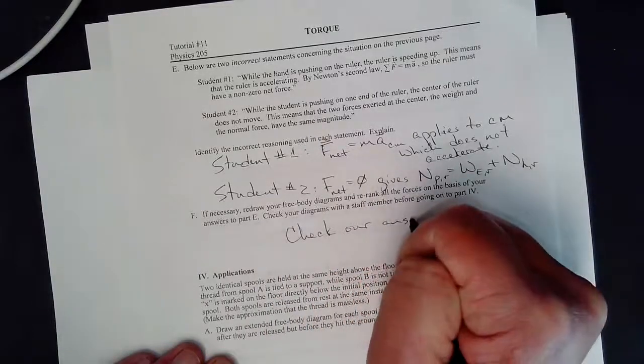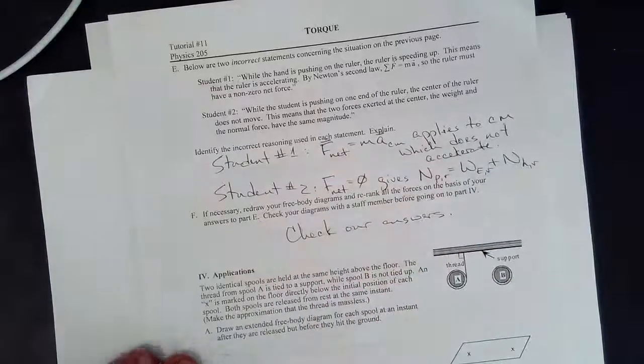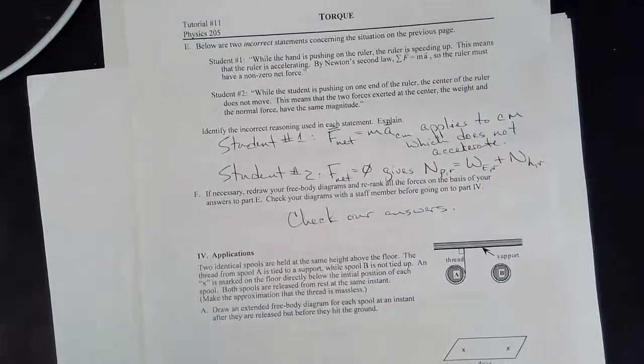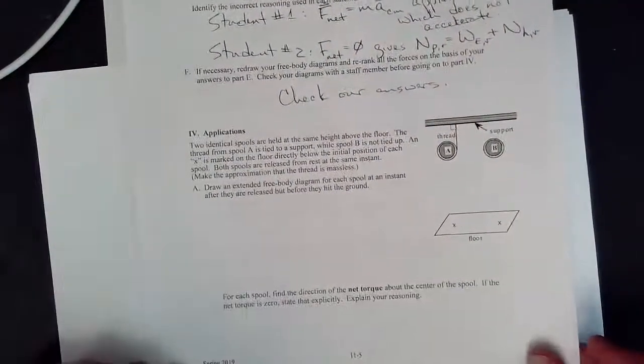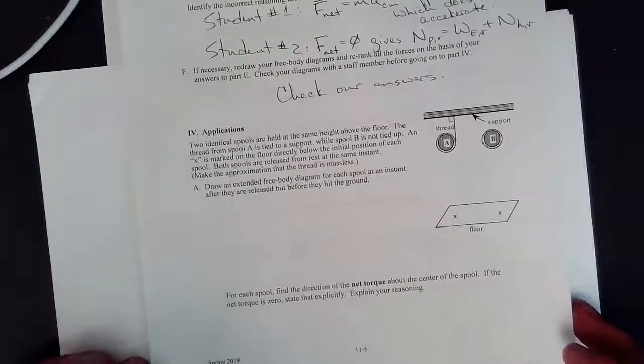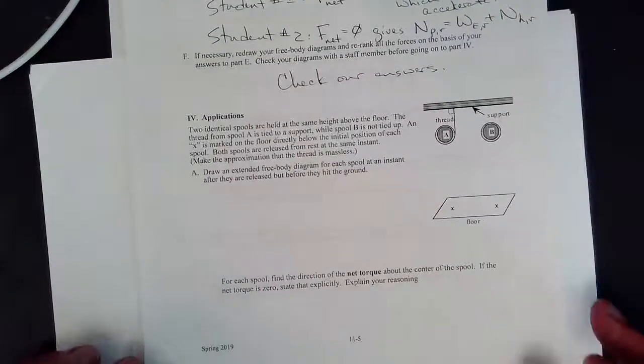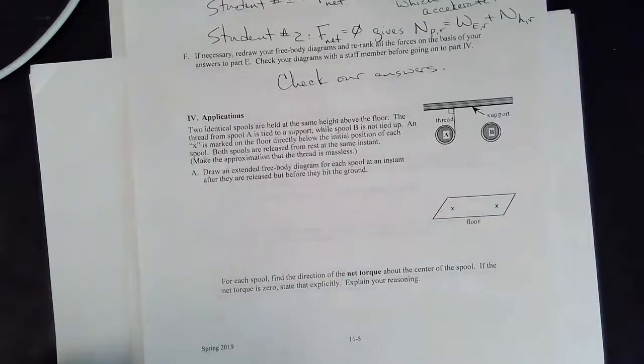Okay, we're almost done. In this last part, we have a little exercise where we have 2 spools, and those spools have thread wrapped around them. In case A, it becomes very important.